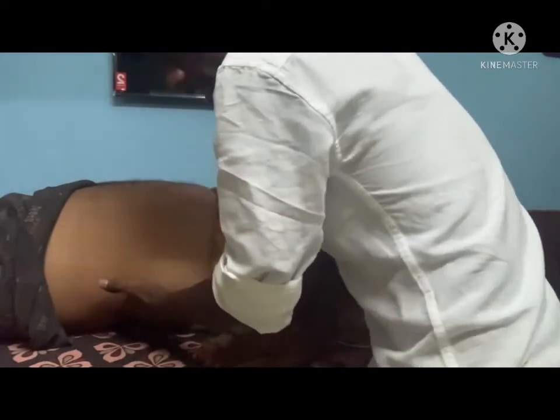Now take a deep breath. At the peak of inspiration, press your left hand firmly and deep into the upper quadrant. Now breathe out and stop breathing. Slowly release the left hand, feeling at the same time the kidney slide back to the expiratory position.